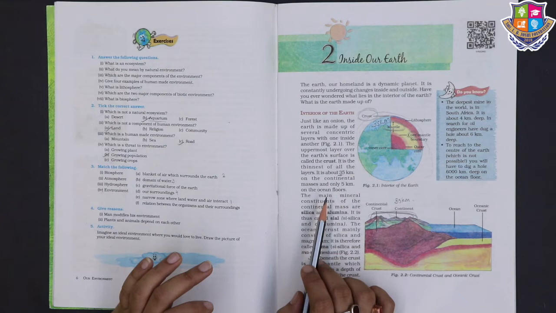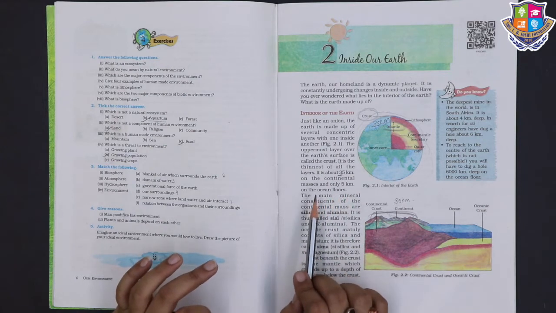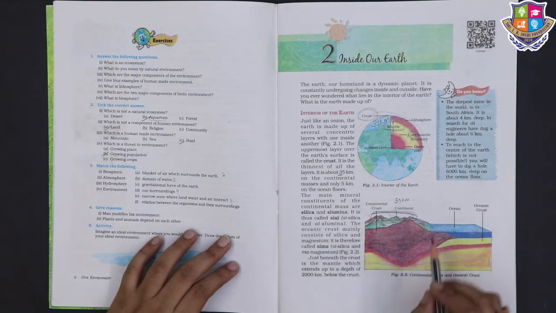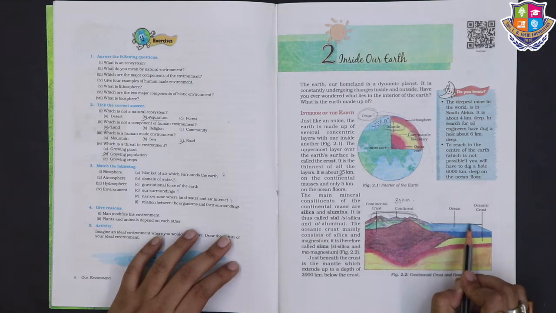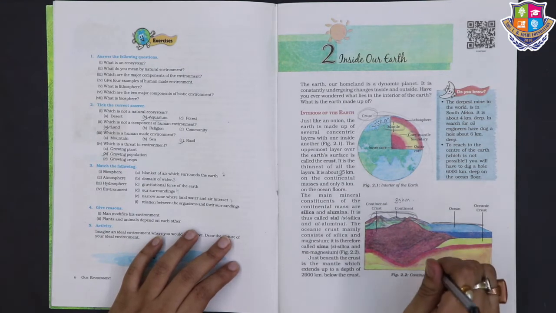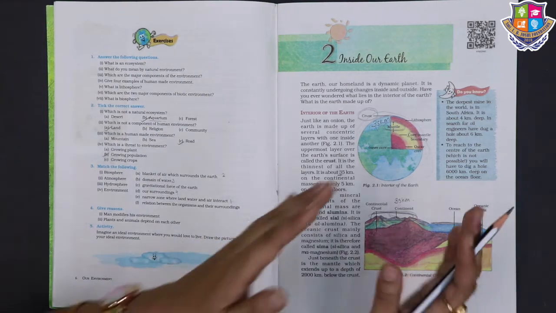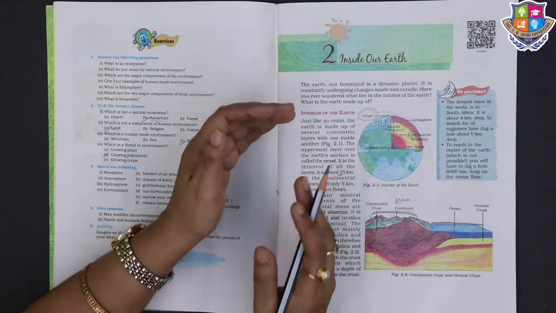And then it is 5 km on the ocean floors. This is the ocean, the water surface. And below the water surface there is also land, which is known as the oceanic crust. On the land we have the continent.